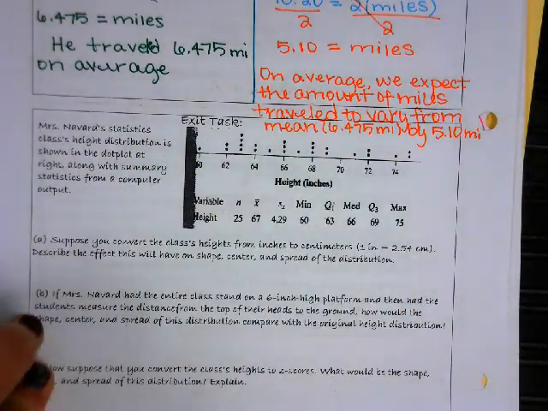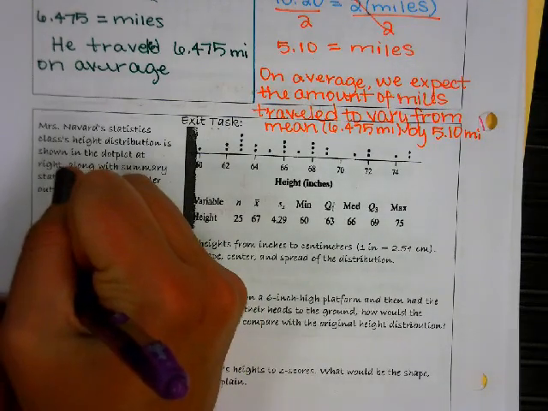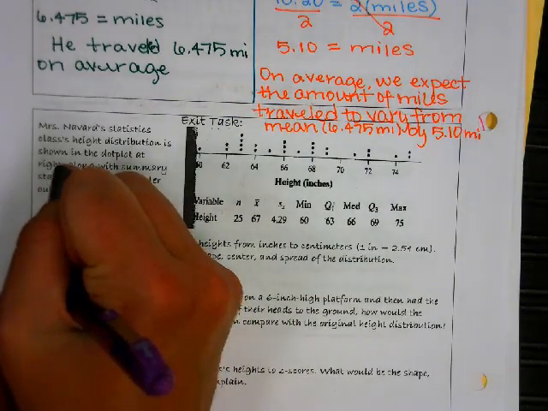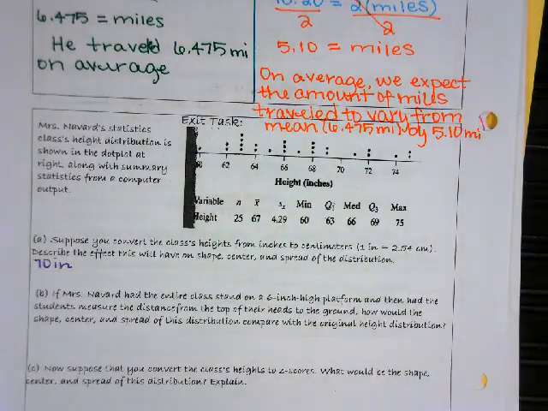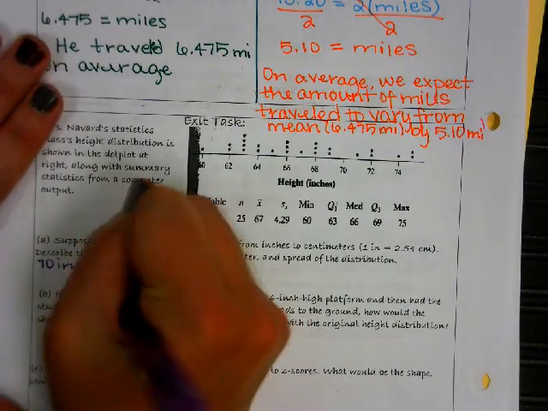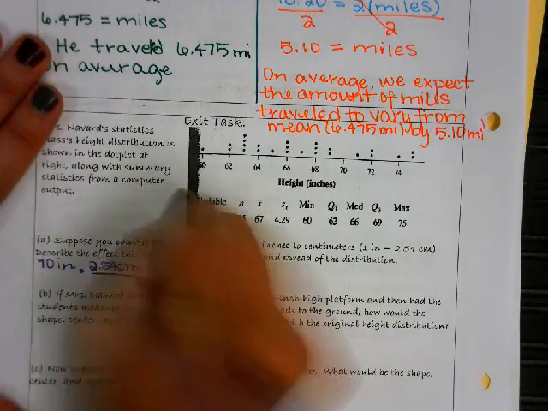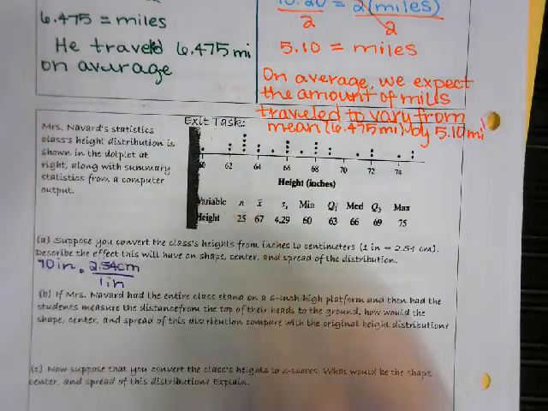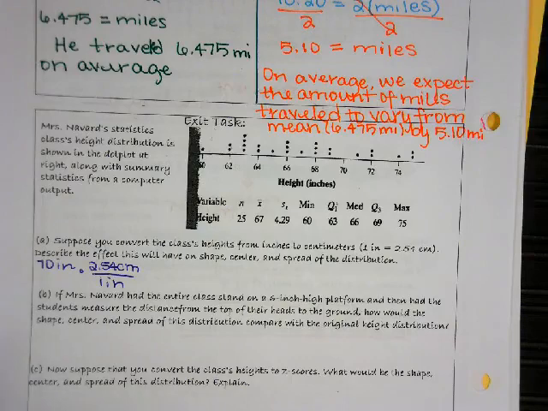If we want to convert my height to centimeters, we would be multiplying by 2.54 centimeters per 1 inch. So we're doing a multiplication problem here. What effect does multiplication have on shape? None. Shape's going to stay the same.